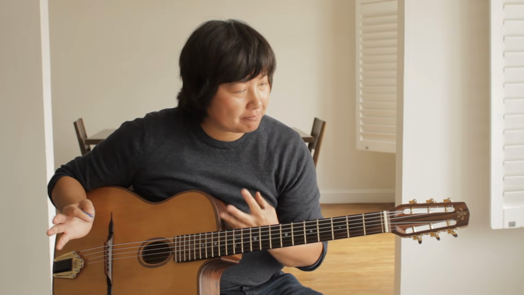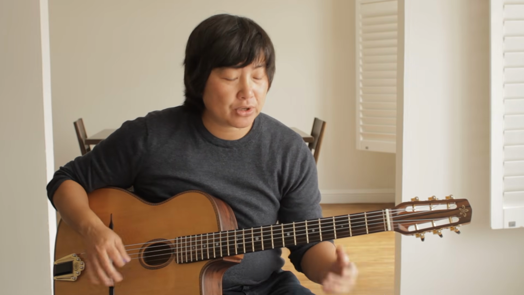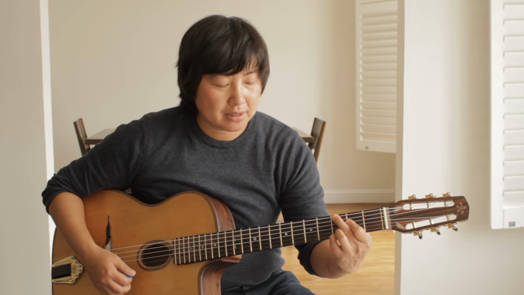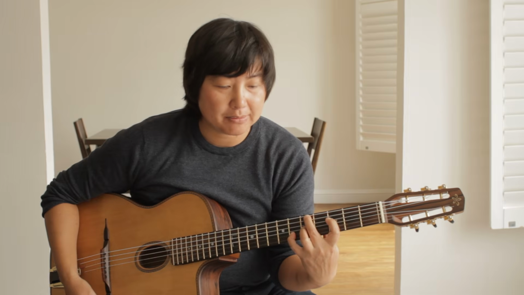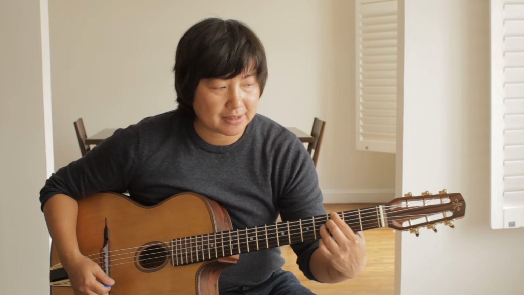So I'm now going to just do some soloing. First, using the straight up arpeggios, C major, A7, D minor 7, G7, just to show you what that sounds like.